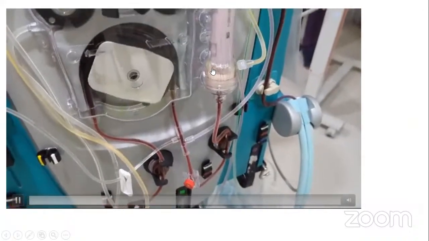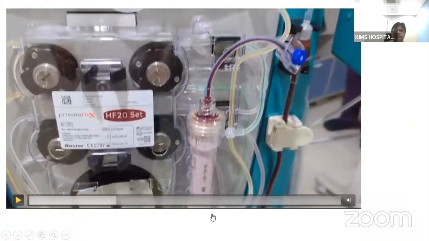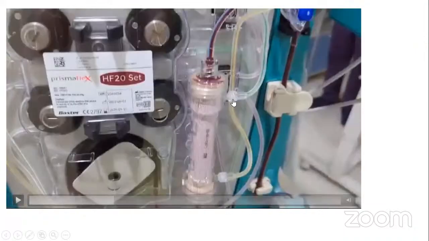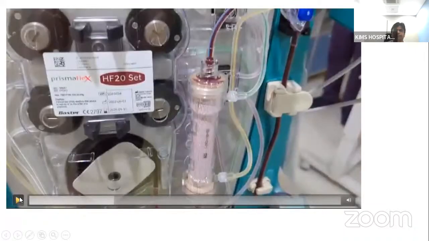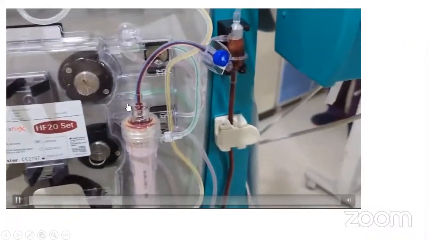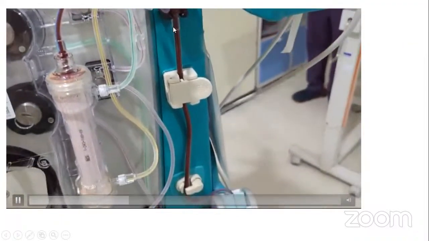Once the blood passes through the filter, this is where the effluent comes out. After the effluent is removed, the blood goes on.